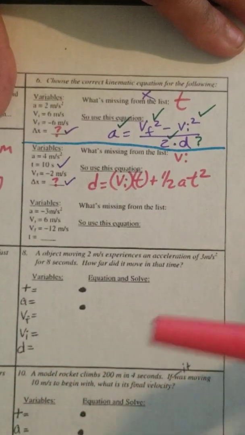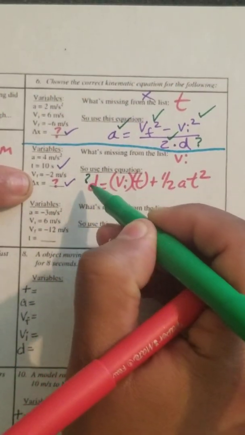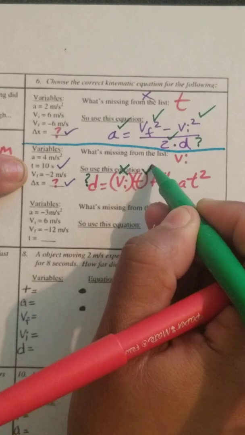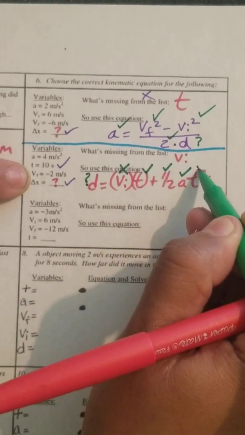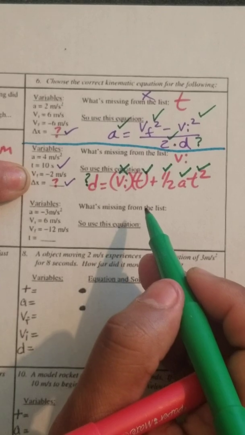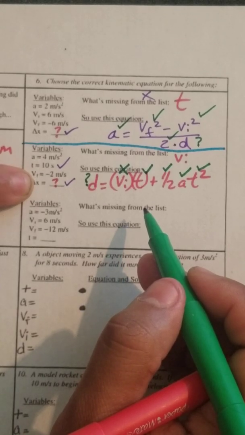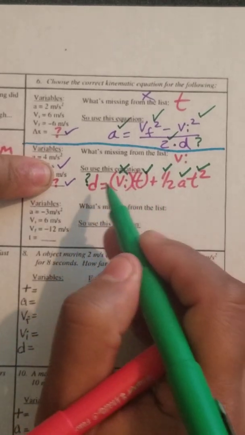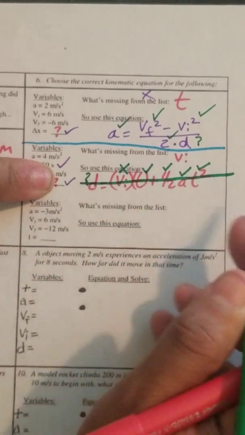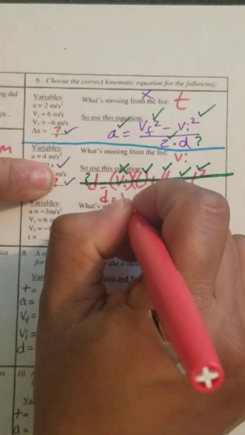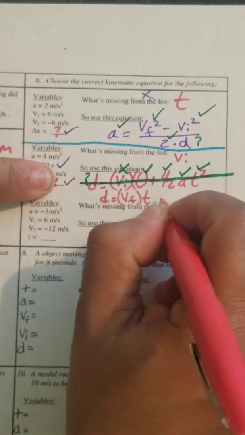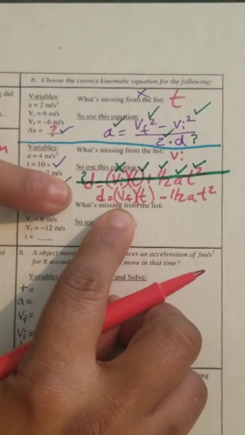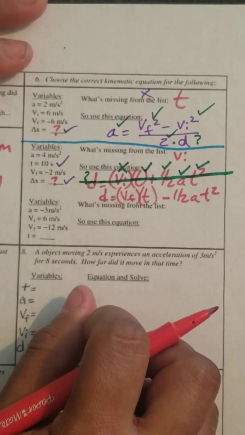Remember what I told you. We have to go back and double check it. Do I have the d? Question mark, because that's what I'm looking for. The vi? No, x. The t? Check. 1/2? Check. The a? Check. The t? Check. Could I use this equation? No, I cannot. This is that one time that the flow chart doesn't work. But remember, there's a little trick that we memorize because it's not in our formula chart. We cannot use this equation. d equals vf multiplied by t, subtract 1/2 at squared. That is the correct equation. Okay? That is our correct equation.